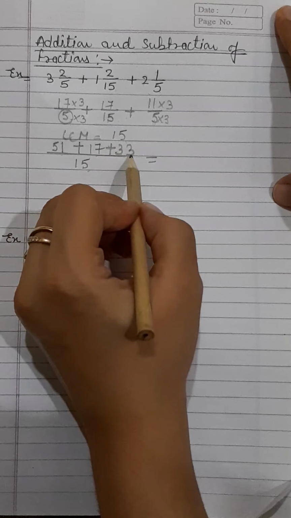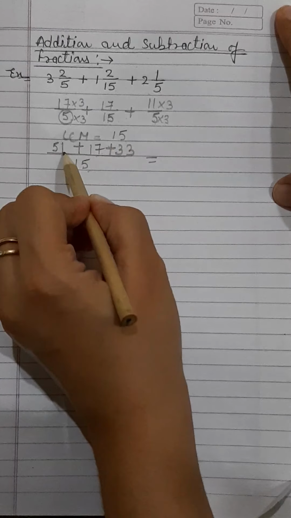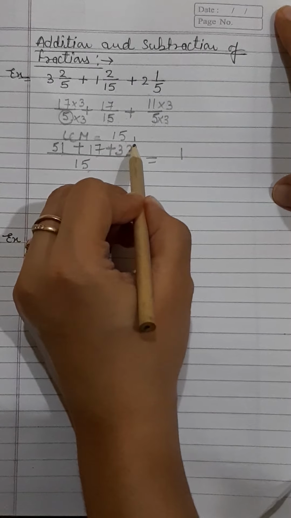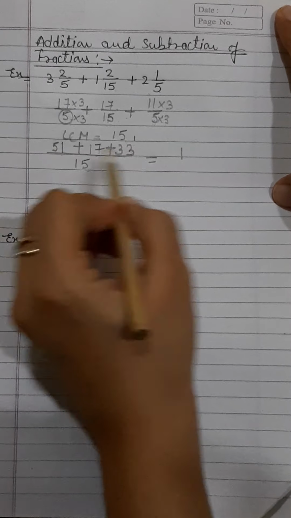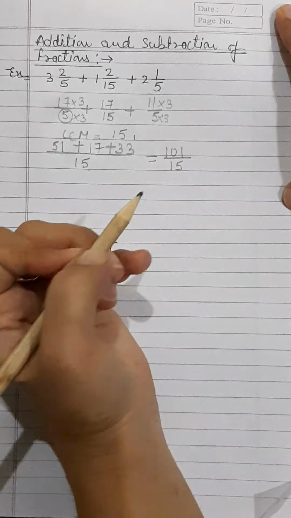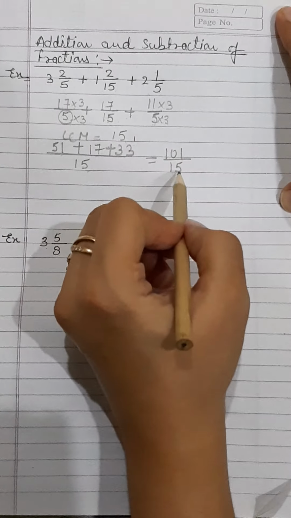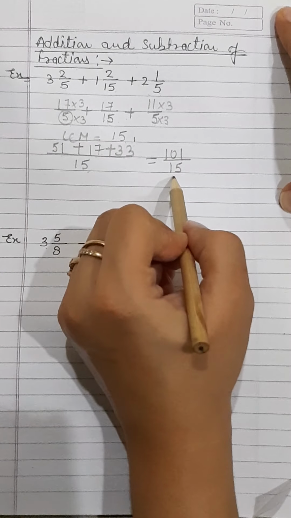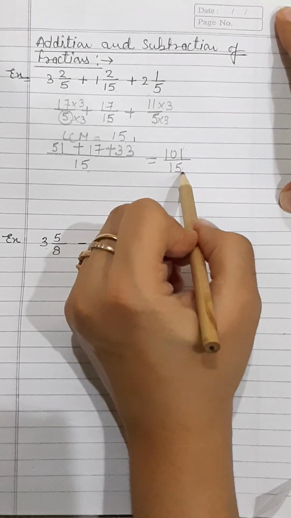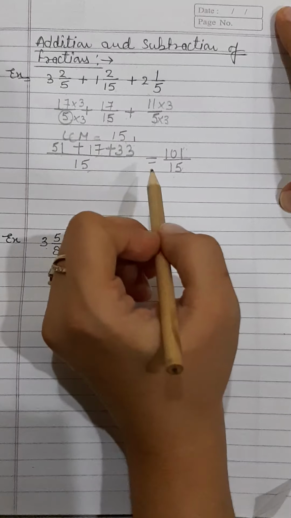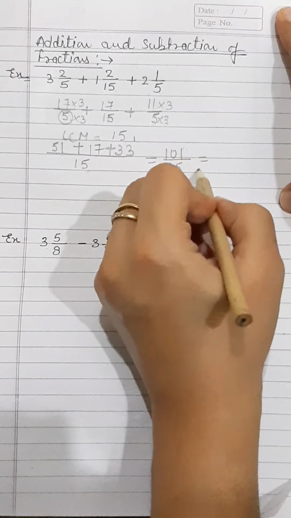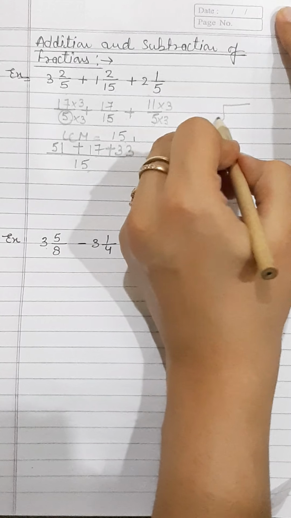Now add 51 plus 17 plus 33. So what will come? Check. 7 plus 3 is 10, 10 plus 1 is 11, 1 carry, 3 plus 1 is 4, 5, 5 plus 5 is 10. So 101 by 15 will come. Now you will not leave your answer here, because this is an improper fraction, so you have to convert it into a mixed fraction.